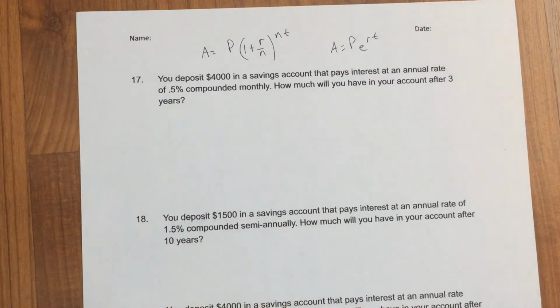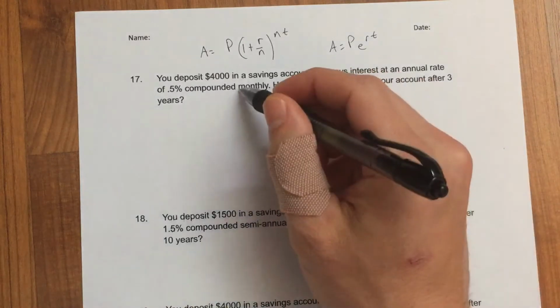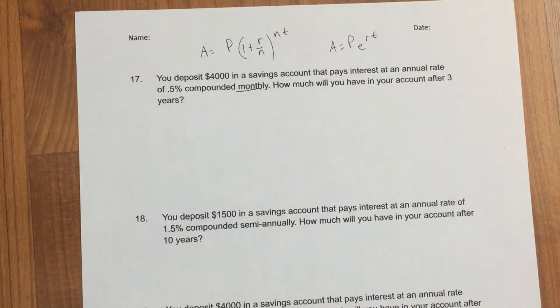So in our first problem, number 17, you deposit $4,000 in a savings account that pays an interest rate at an annual rate of 0.5%, compounded monthly. I'm going to underline that word monthly. It's going to be important for us. How much will you have in your account after 3 years?